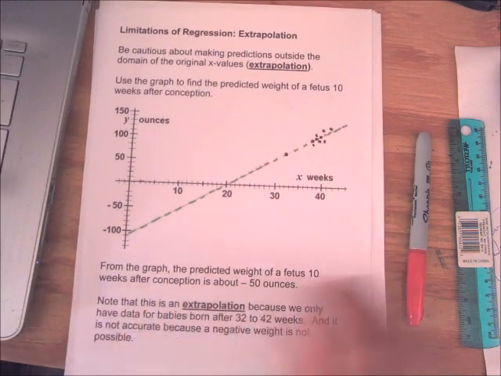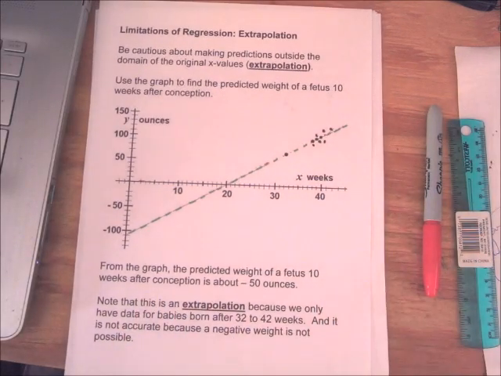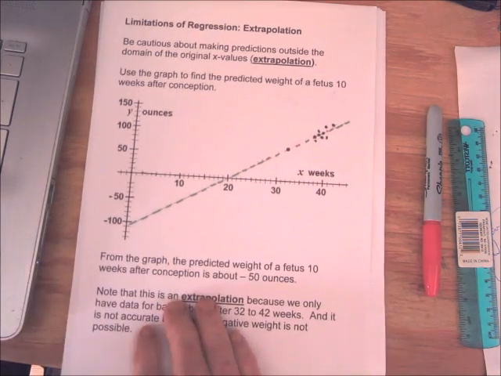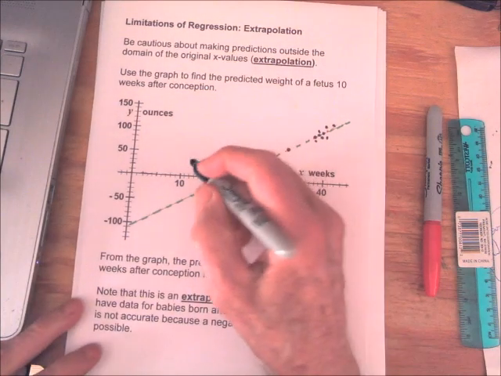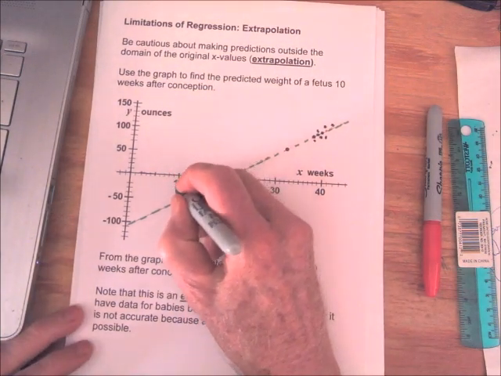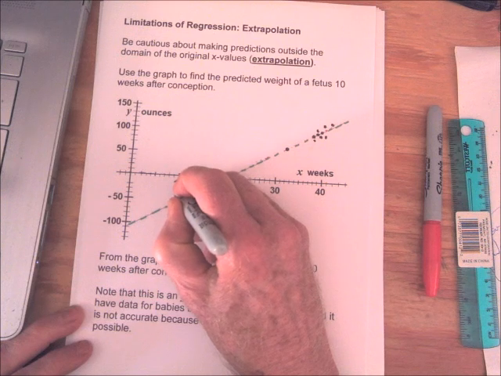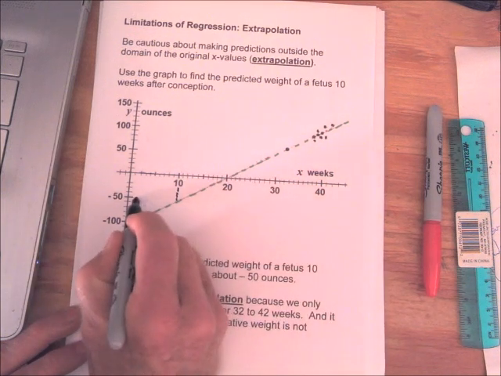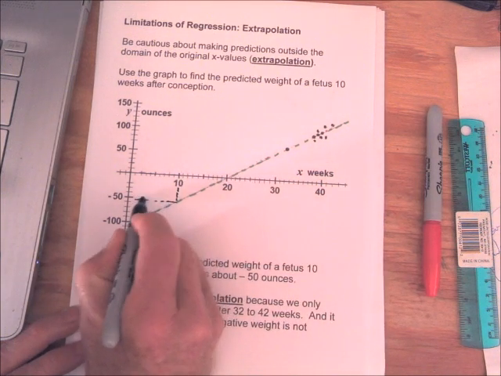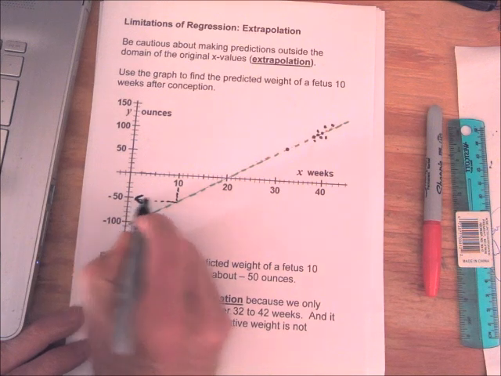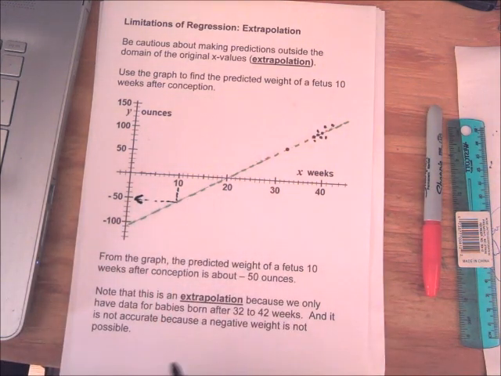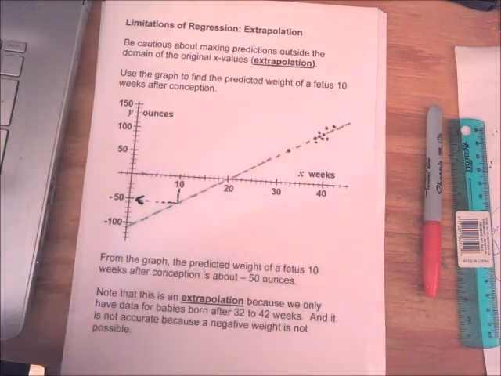Okay, next topic is extrapolation. This is the same graph again, but one thing to notice here is that for a fetus that has been 10 weeks in the womb, it looks like the predicted birth weight is negative, about negative 50.